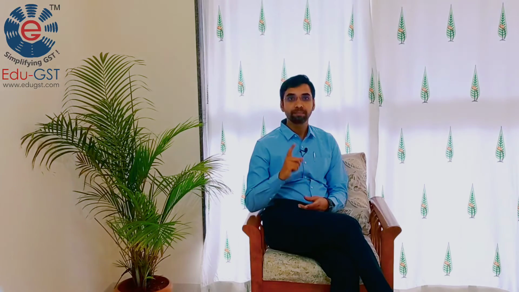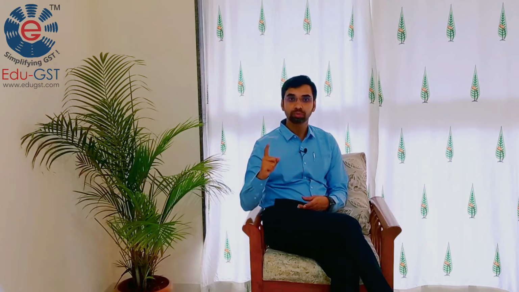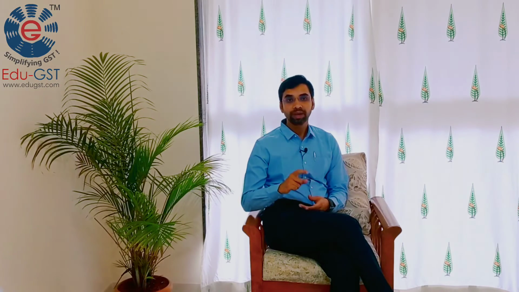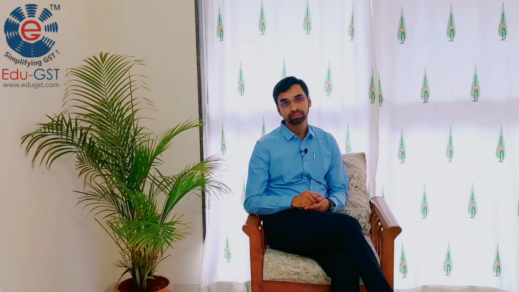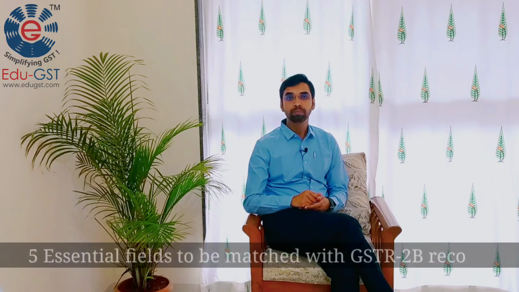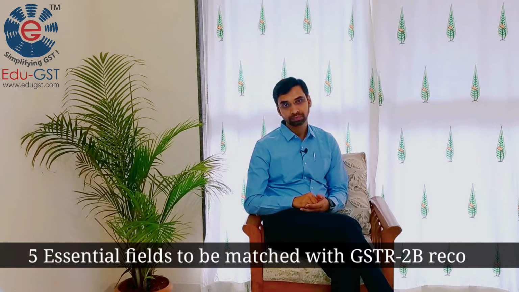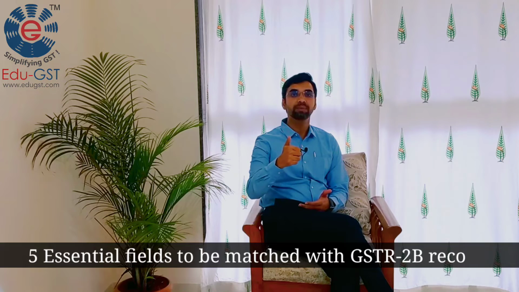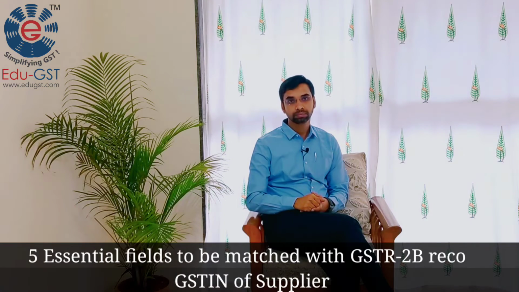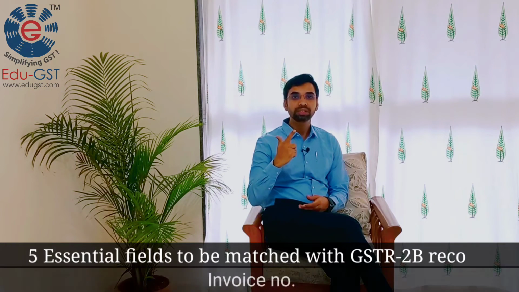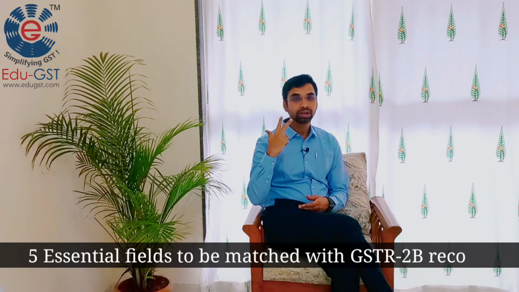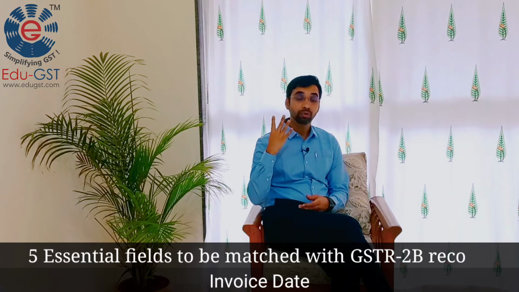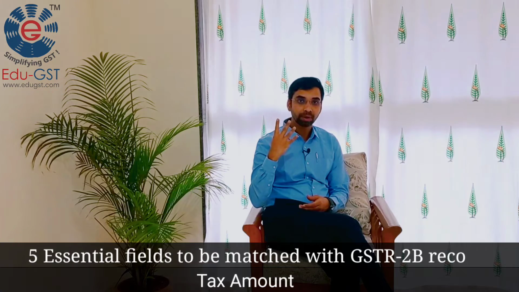Now when we are saying matched with the details of GSTR-2B, what are we expected to match? You are required to match 5 things. First and very important thing is the GSTIN number of the supplier. Second, invoice number. Third, invoice date. Fourth, tax amount.